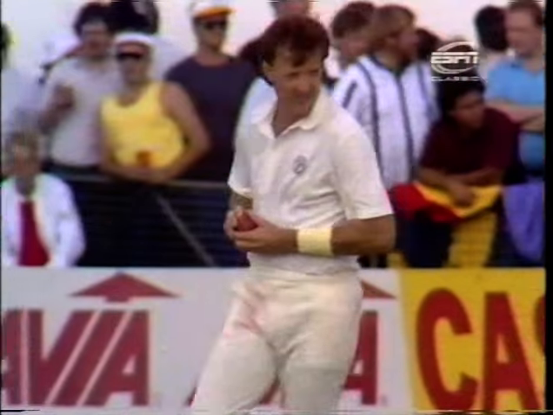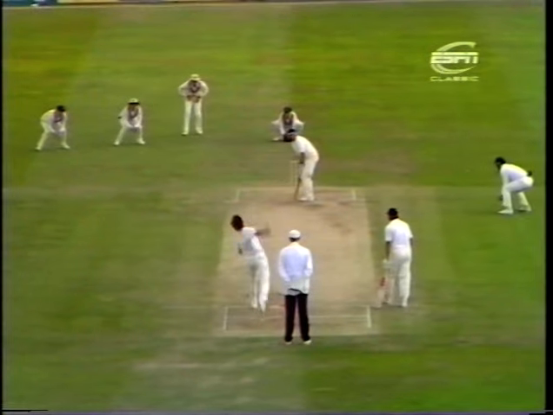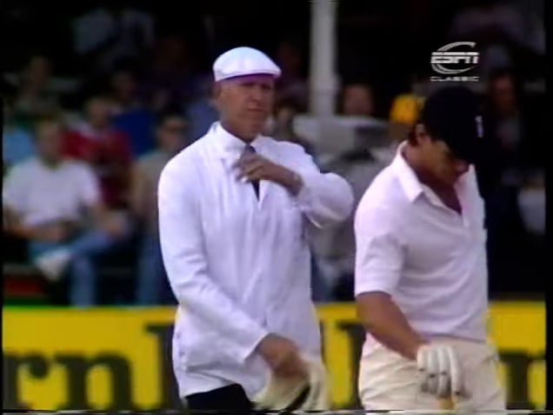There's Tom Moody, the 12th man who's come on instead of Boone. Fine shot from Hemmings. That's the place not to bowl at him. Any sort of width, and he can play that sort of shot.